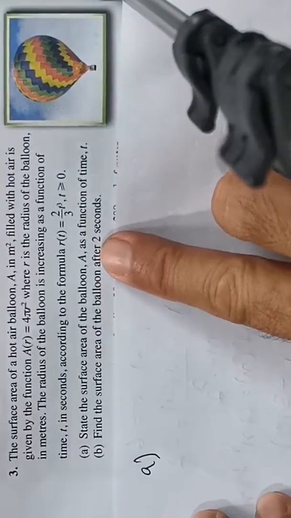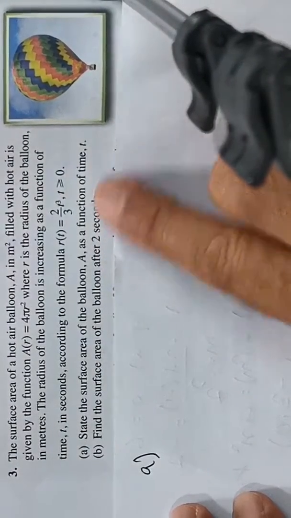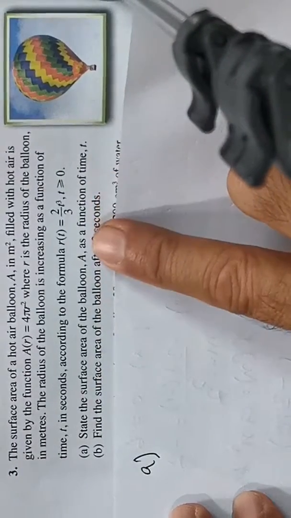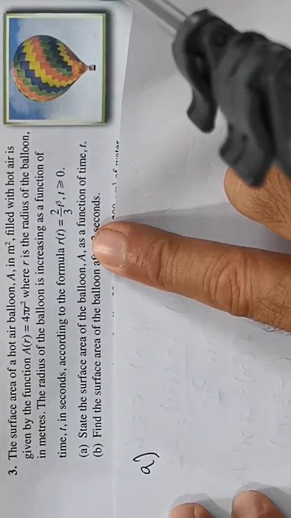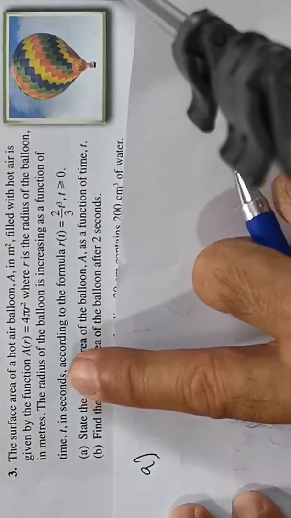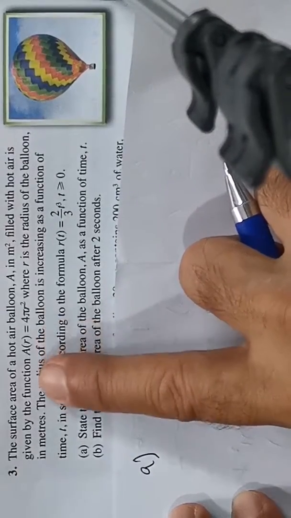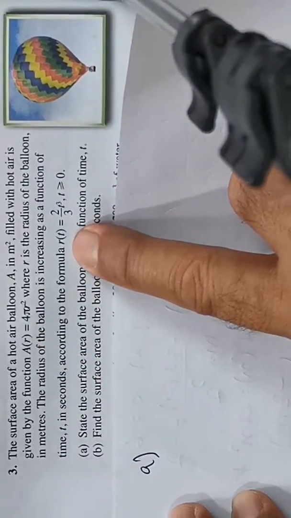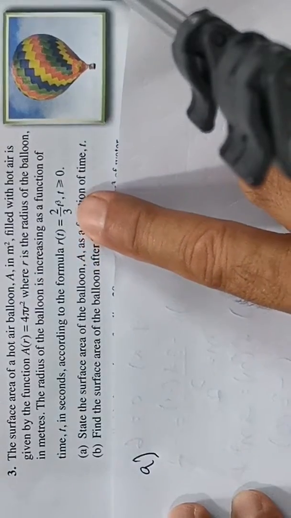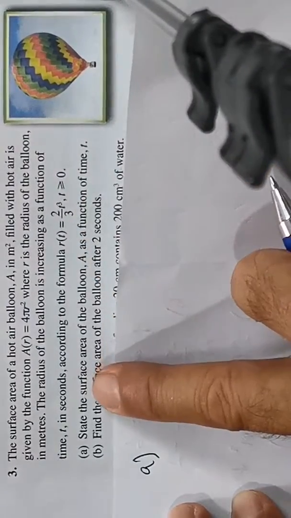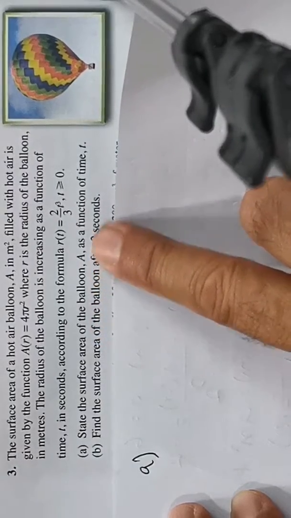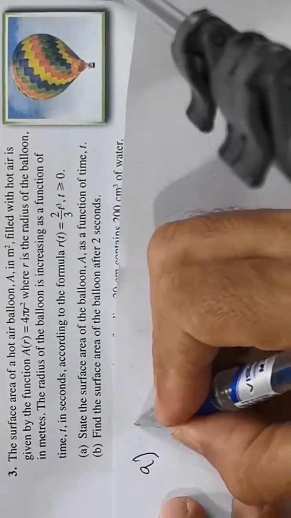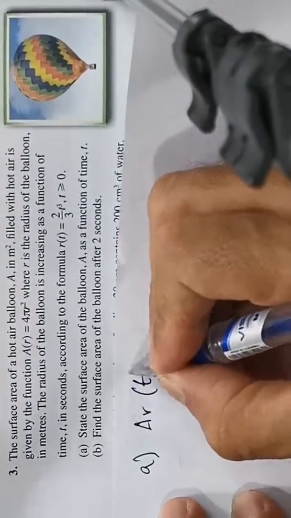State the surface area of the balloon A as a function of time. So this is composite. Okay, so we have two formulas here. A(r), area in terms of r, is 4 pi r squared. And then radius in terms of time is 2/3 t to the power of 3. So the surface area of the balloon A as a function of time is A(r(t)), actually.